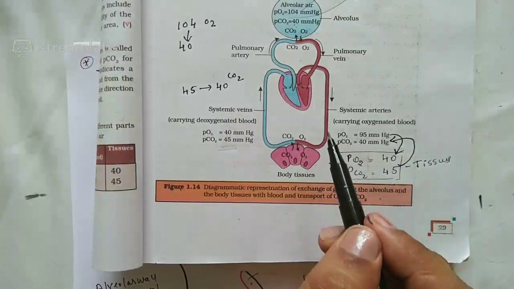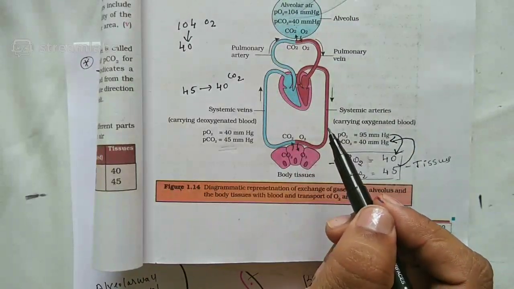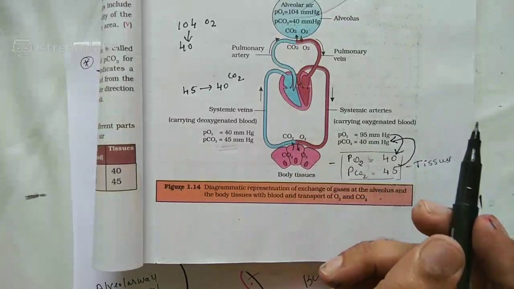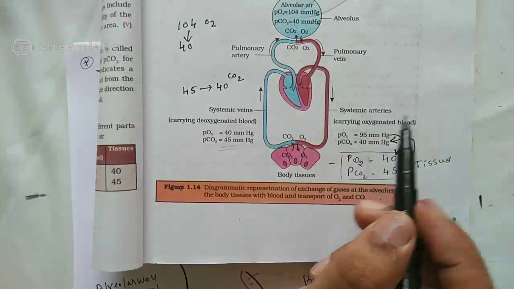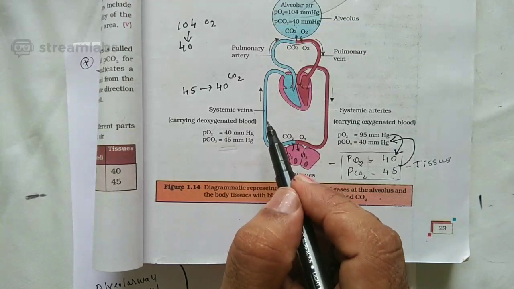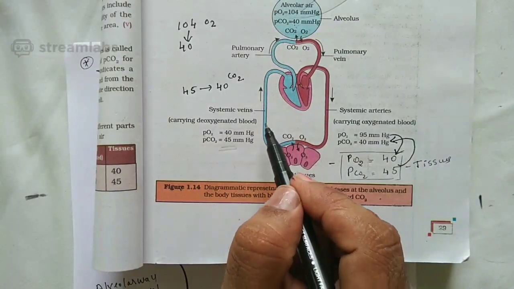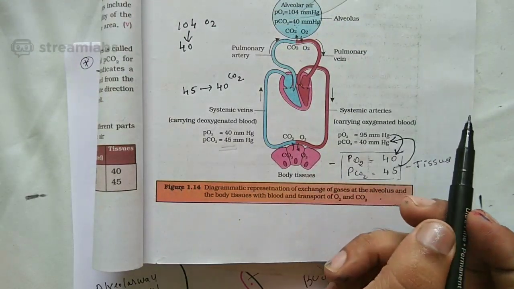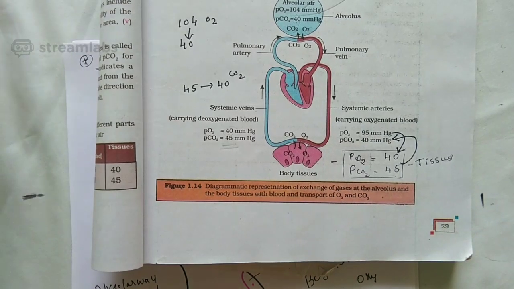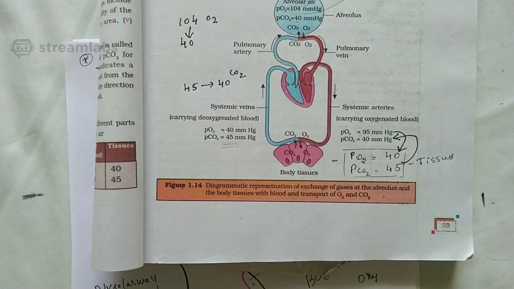Reason? If by chance the heart is not functioning properly, still the tissues will not die because there is some reserve volume of oxygen present in the deoxy blood. Please remember this aspect, it has already appeared. So one thing you understood, deoxy blood also has oxygen.